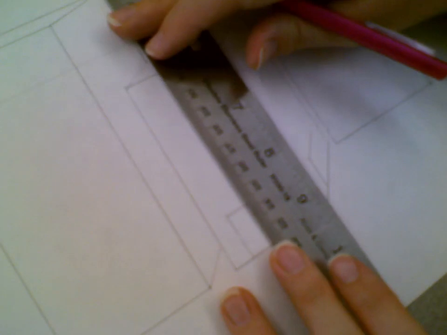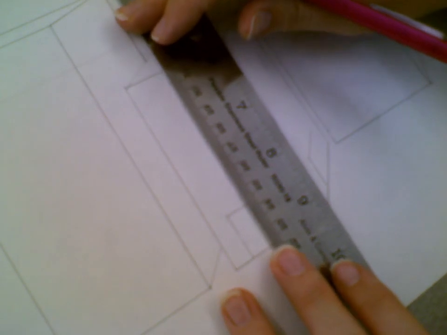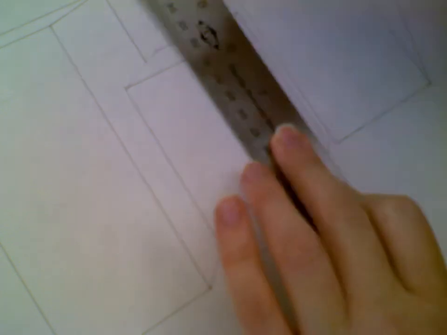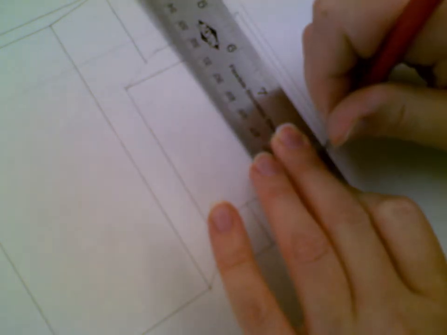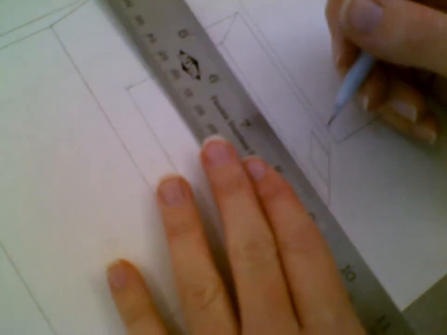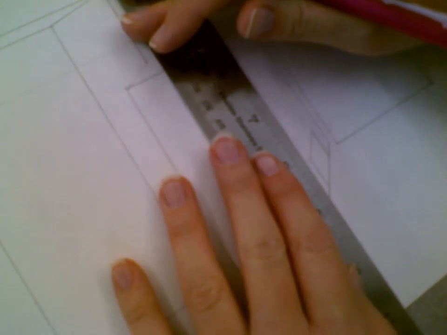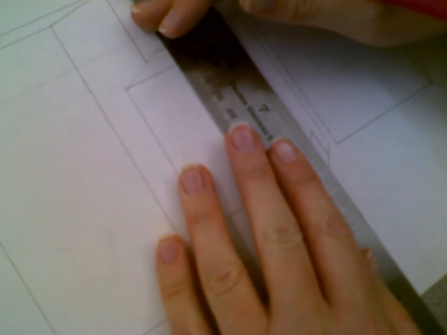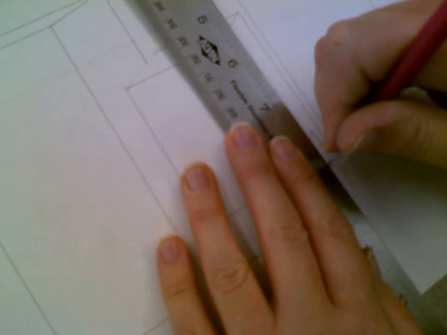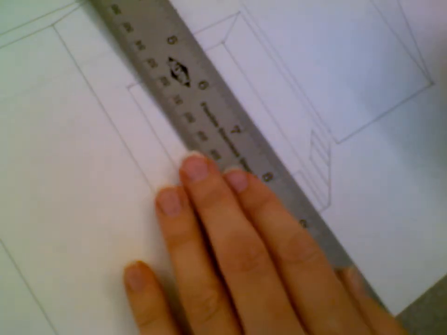So now I'm going to get my parallel again because I'm going to draw the other side of my door. There's my parallel. There's where my door ends. There we go. This one I can divide into two as well. Get my parallel back. Slide it. Again, I'm going to estimate. I'm going to make my best guess as to what would be centered.